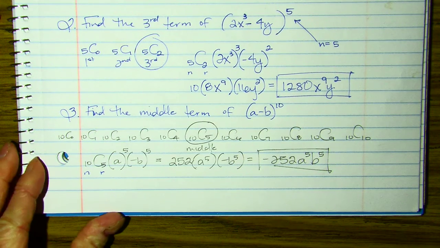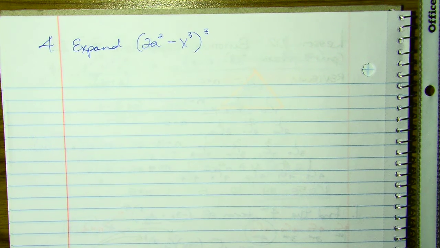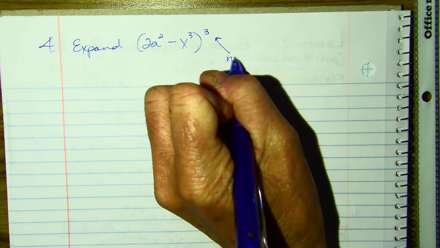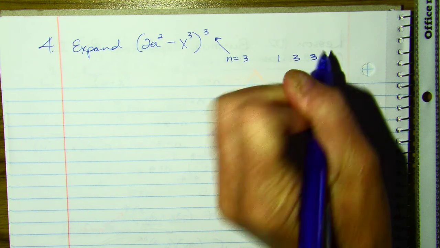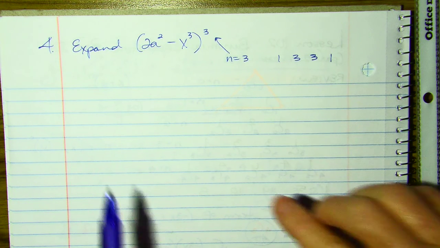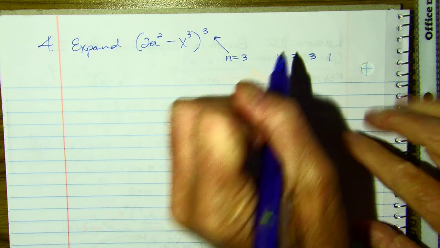I'm going to do one more with you, slightly different. So last one, expand 2a squared minus x cubed to the 3rd. So I'm going to do this old school. This is n equals 3, and from Pascal's triangle, my row is 1, 3, 3, 1. Okay, so here's Pascal's triangle. So this is review from lesson 77. So I start with Pascal's triangle.